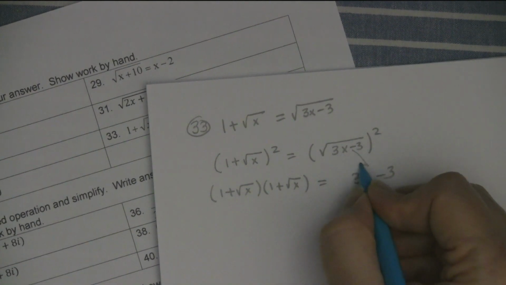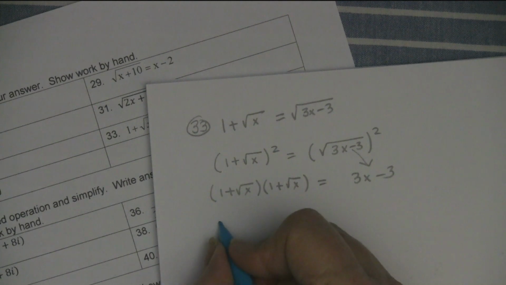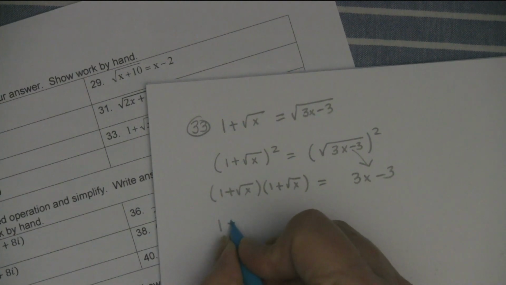So this is here. Right, FOIL this out. 1 plus the square root of x.